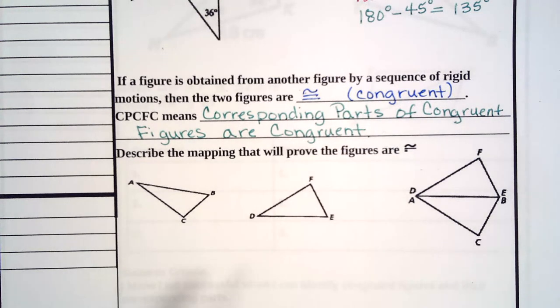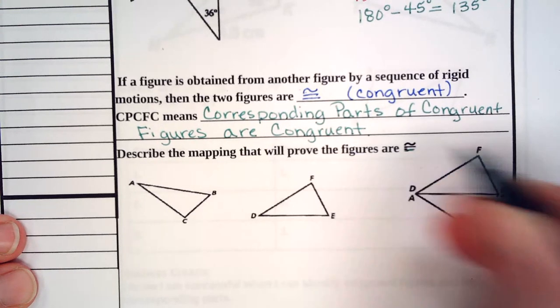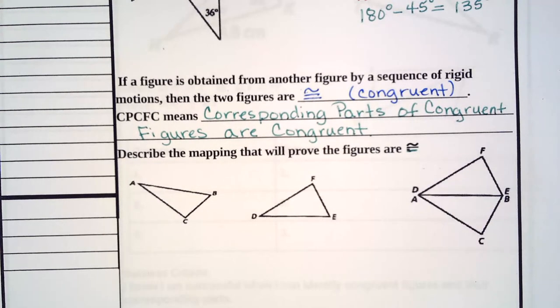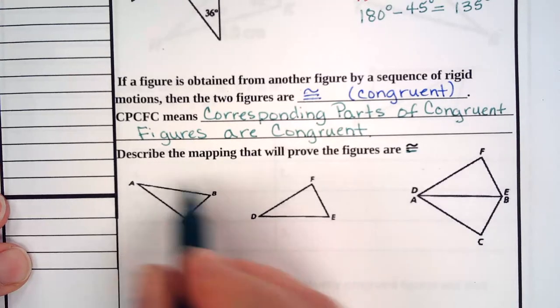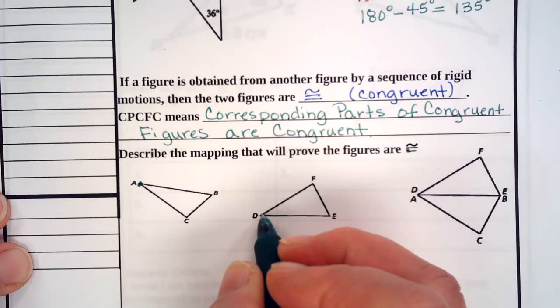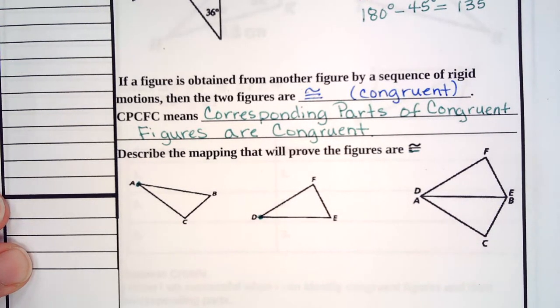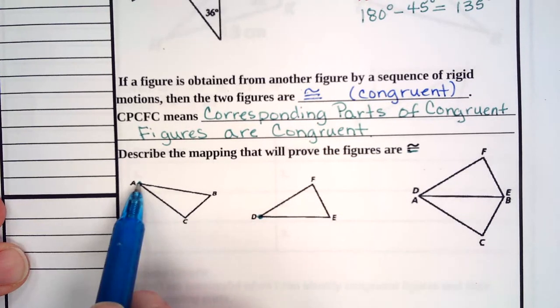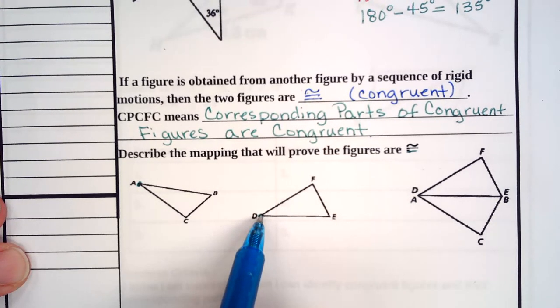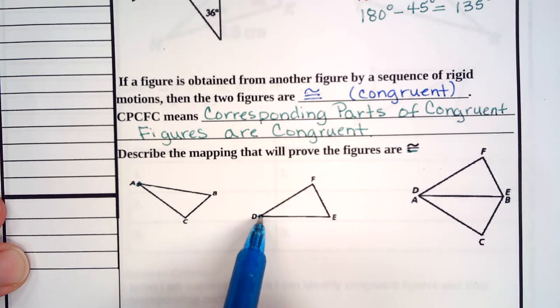Okay, you've got two different diagrams. Describe the mapping that will prove that the figures are congruent. Okay, what do I do? If I'm looking here, I know that A and D correspond. So if I want to move A over to D, I would slide to the right and down.